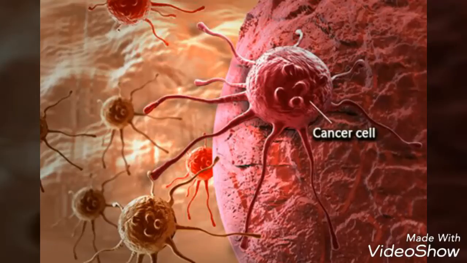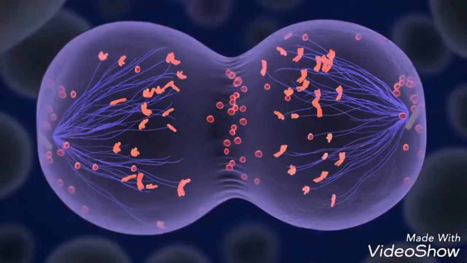Proteins are also involved. Proteins that help start the cell cycle are called oncogenes. Proteins that stop the cell cycle are tumor suppressors. Remember how mitosis is formed by this diagram.